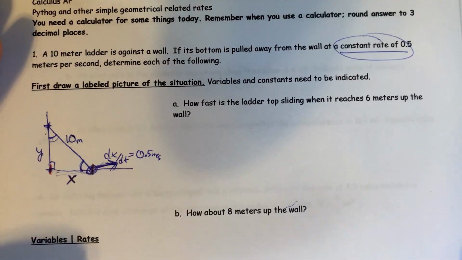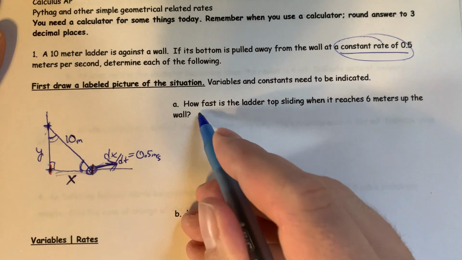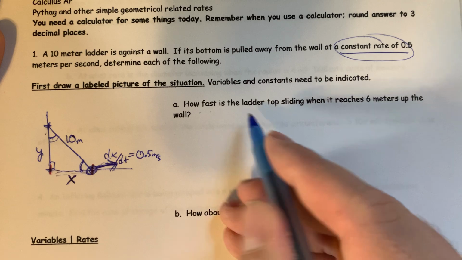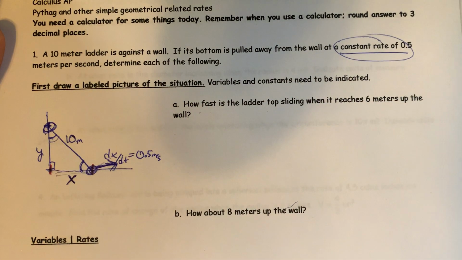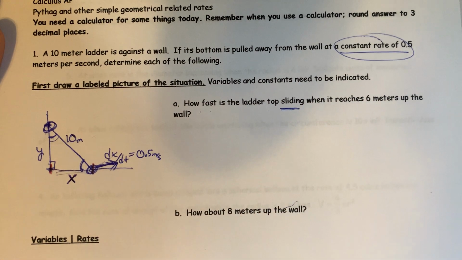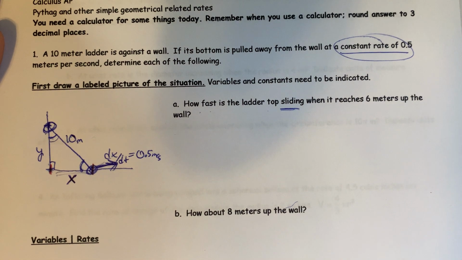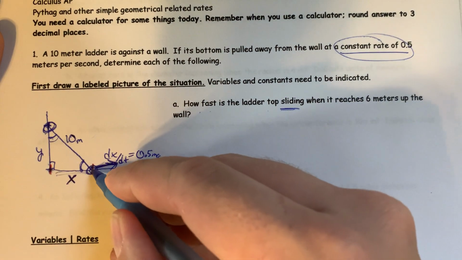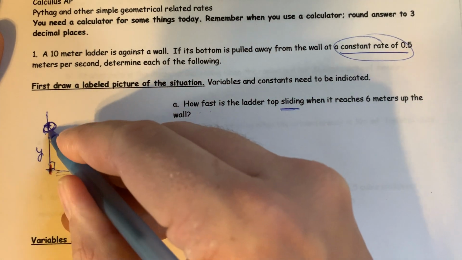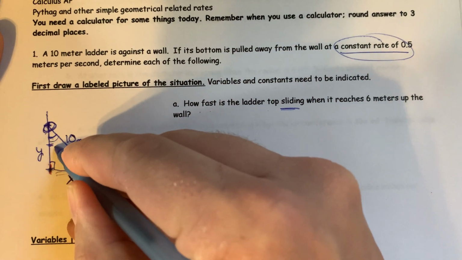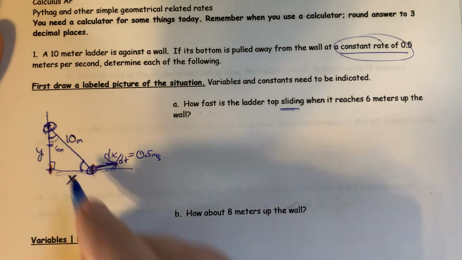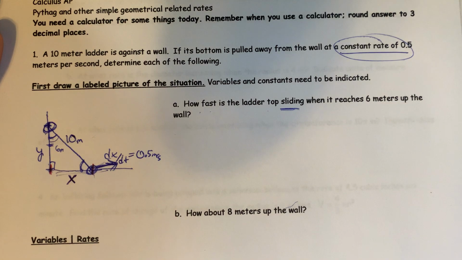Let's look at what the question asks. How fast is the ladder top sliding when it reaches 6 meters up the wall? So it's saying, okay, we're pulling this bottom away. When this ladder top reaches 6 meters, how fast is the ladder top sliding?